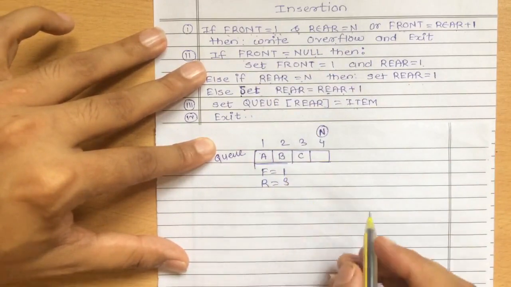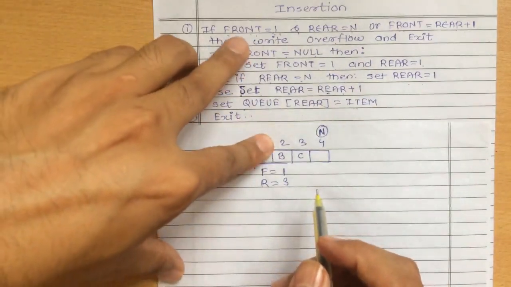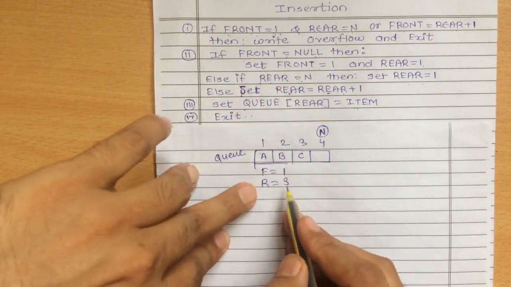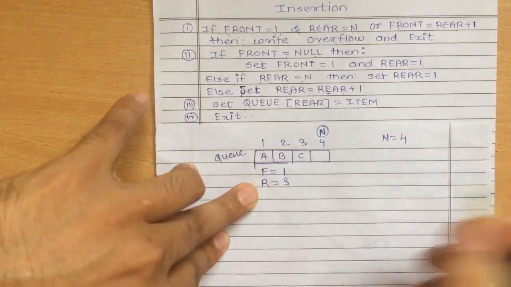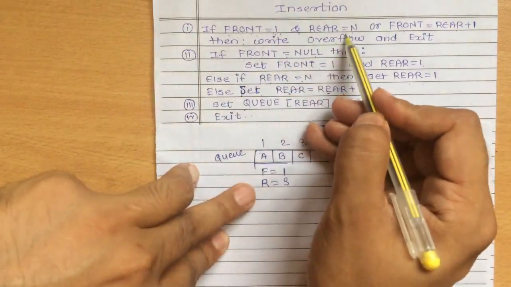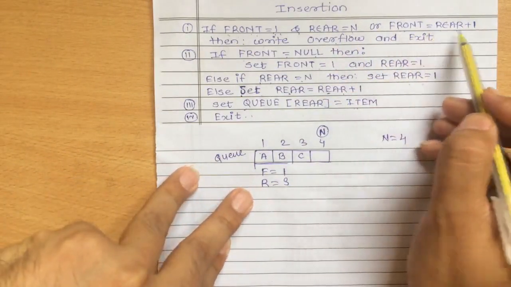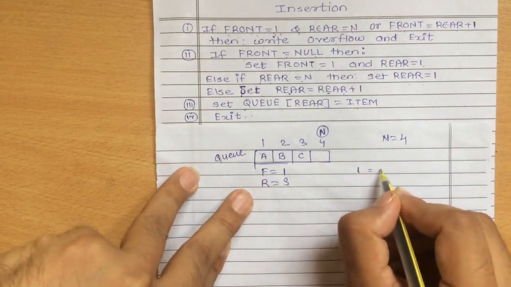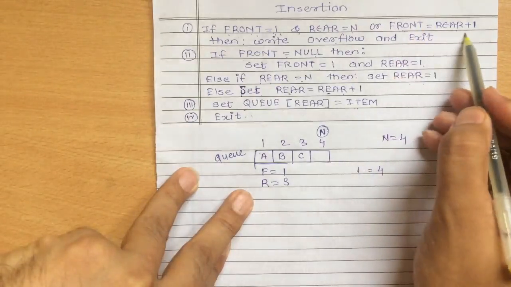Here the condition is that front is equal to 1 and rear is equal to n. But in this case front is equal to 1 and rear is equal to 3. The value of n is equal to 4. So this condition is not satisfied. Then we'll go for the next condition: if front is equal to rear plus 1. Front is equal to 1, and rear plus 1 is 3 plus 1, which is 4. So again this condition is also not satisfied.